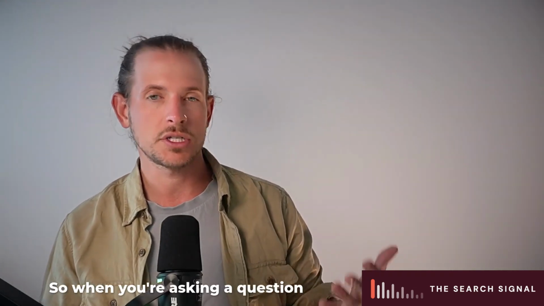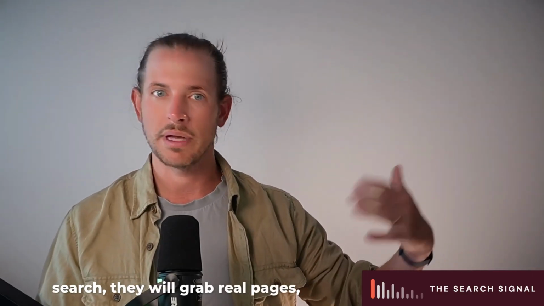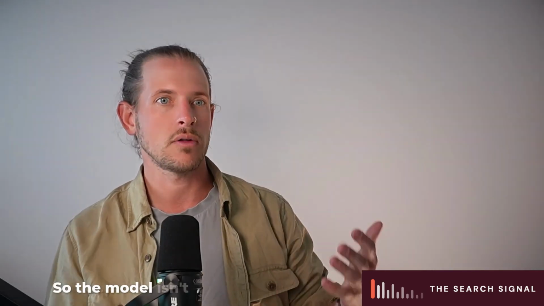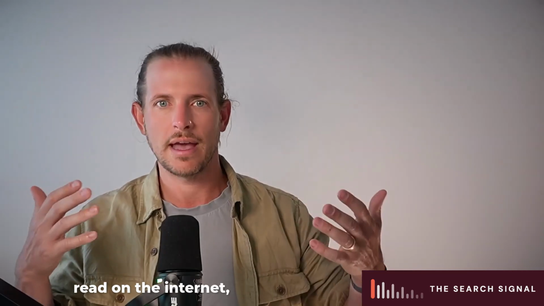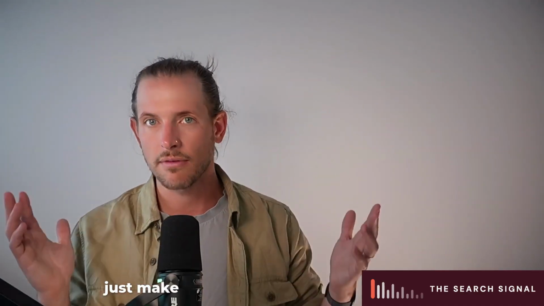So when you're asking a question now, some of these better LLM tools go out and do a retrieval first. They will pull a web search, they will grab real pages, they will pull structured facts out of a knowledge graph, and then they hand all of that to the model along with your question to give an answer. So the model isn't just fishing through a memory of everything it's ever read on the internet. It's answering off specific documents sitting right in front of it. The predictor is still writing the sentence itself, it's just no longer allowed to make facts up.